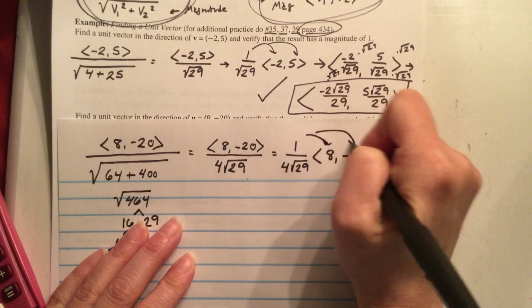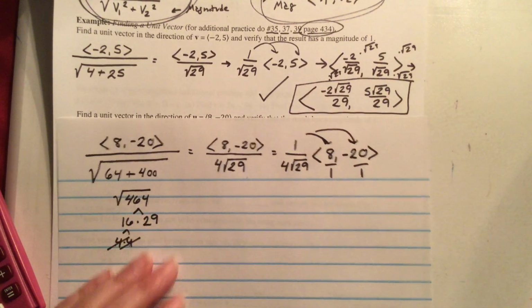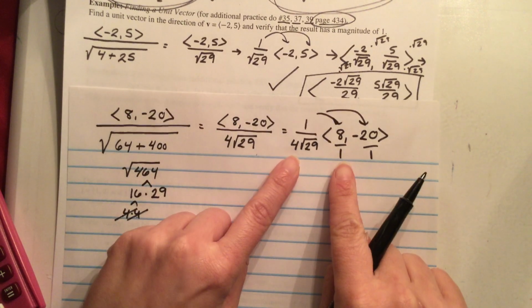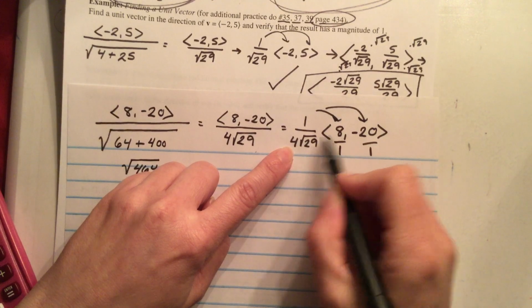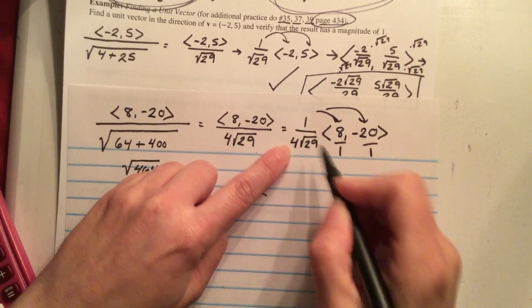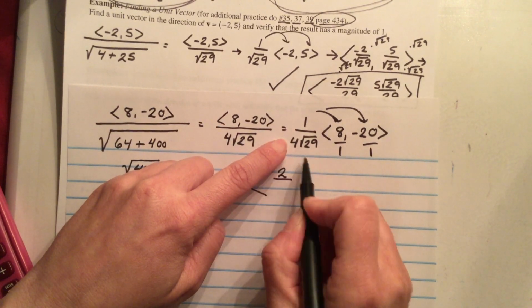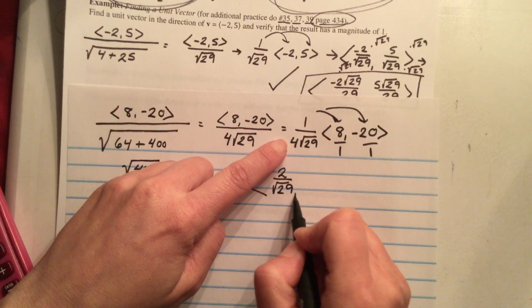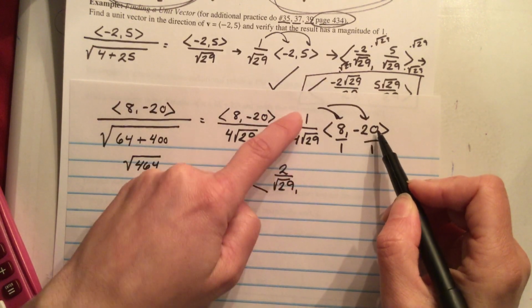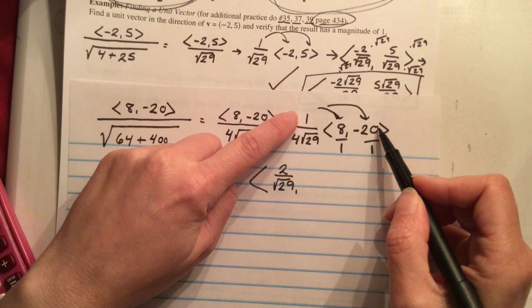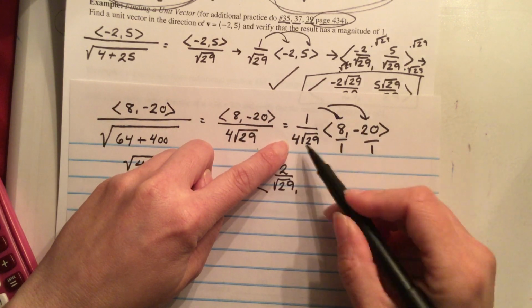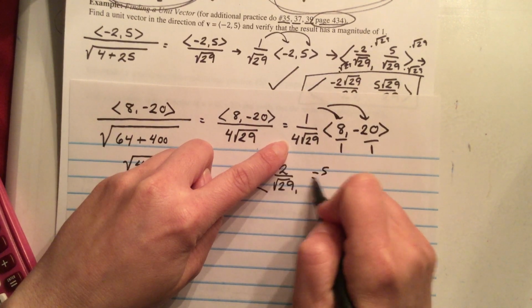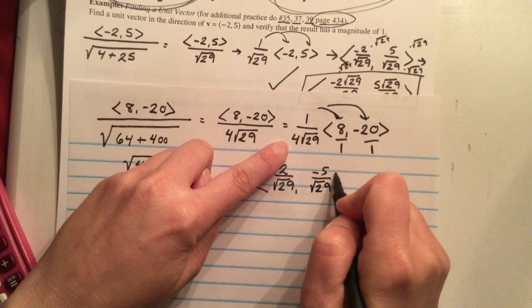Now when I distribute, these are the same as like 8 over 1 and -20 over 1. So when I'm multiplying this in, you guys, I can totally cross cancel. This 8 and this 4 could cross cancel. 8 divided by 4 would give me a 2 on the top. I would have a square root of 29 on the bottom. Same thing here. Top times top, bottom times bottom, it would be negative 20 over 4 square roots of 29. Well, negative 20 over 4 is negative 5 over square root of 29.